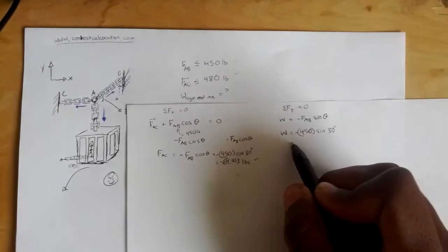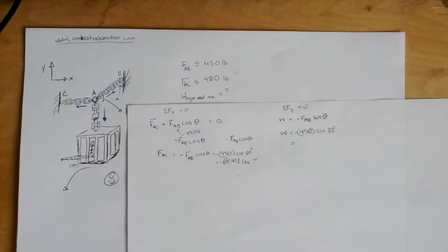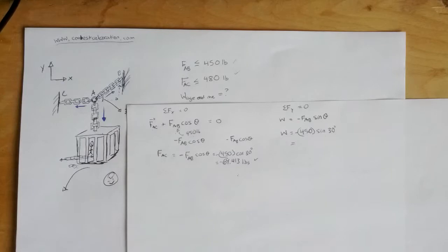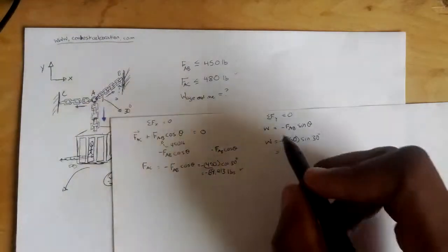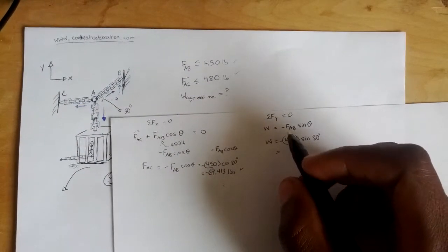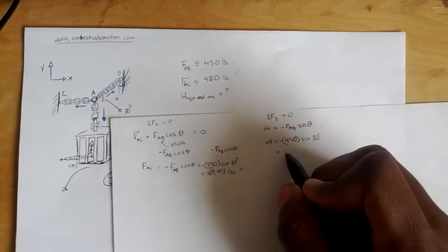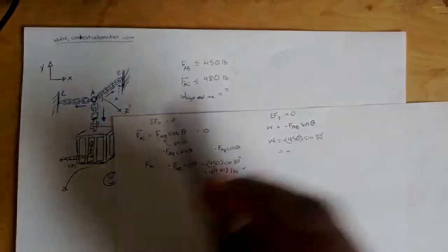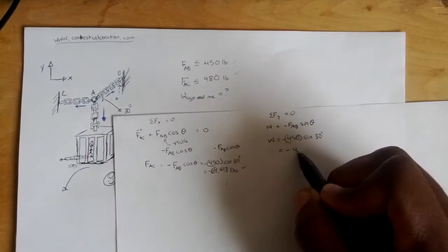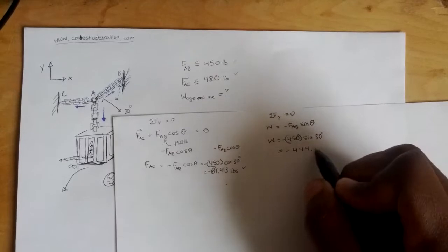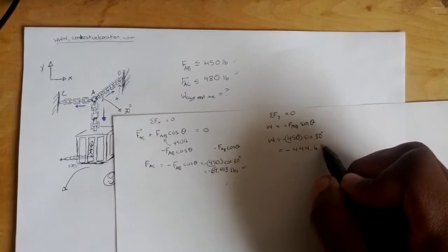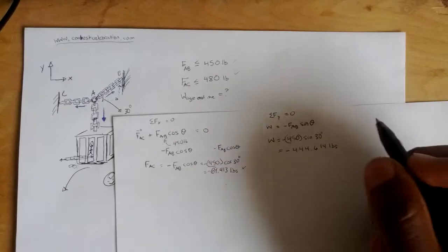Okay, and that'll give us what we're looking for. So 450, plugging in my calculator now, times sine of 30 degrees, and that is negative. It comes out to almost 445 pounds. So this is negative, remember, pointing down. 444.614 pounds.